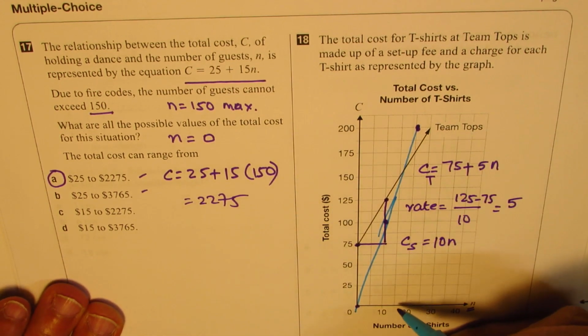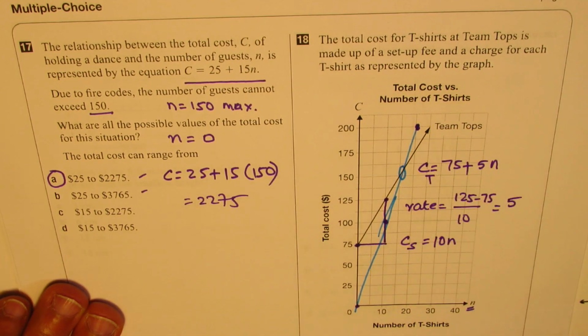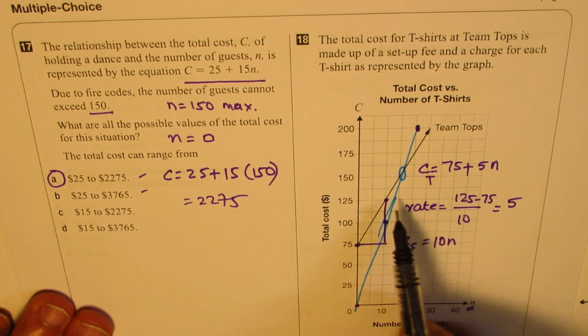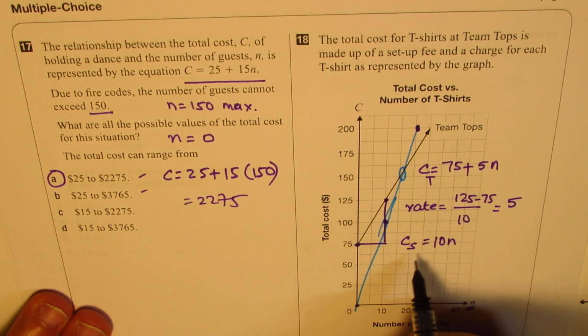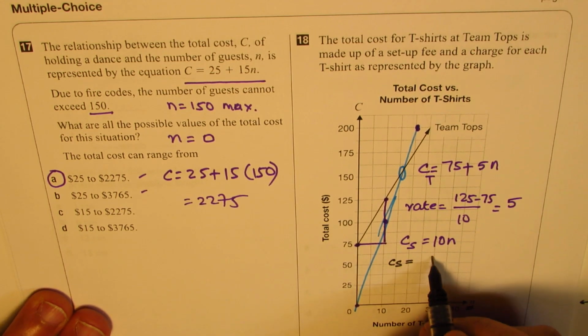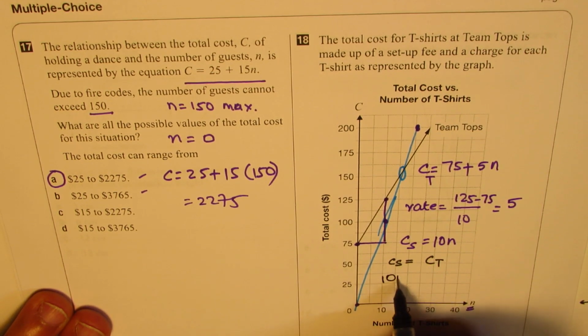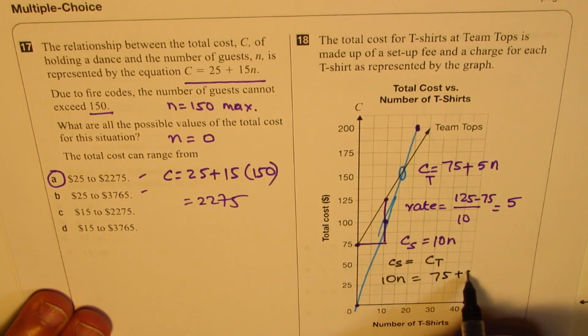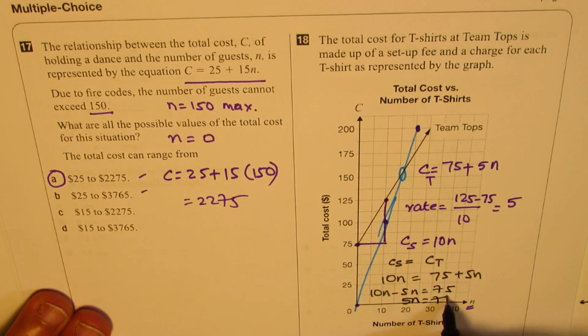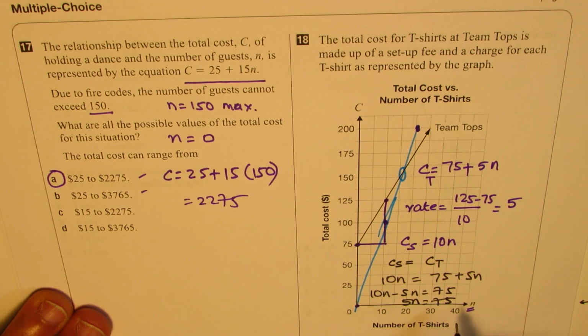Okay, so it clearly indicates that somewhere here we have the same cost, right? But you could actually figure it out by equating these two. When do you have the same cost? It is kind of important. So the same cost means cost for the Super Shirts and for the Tank Shirts. Super Shirts is 10n, Tank is 75 plus 5n. Bring this 5n this side, so 10n minus 5n equals 75. That gives you 5n equals 75, right? So for n equals 75 divided by 5, we get the same cost, correct?